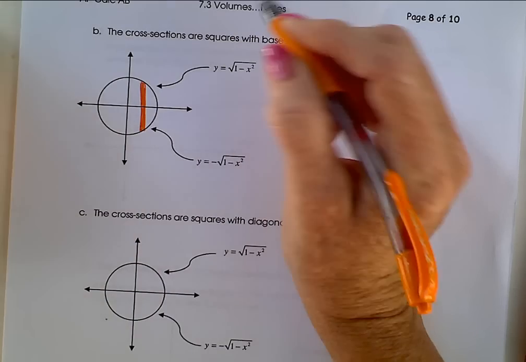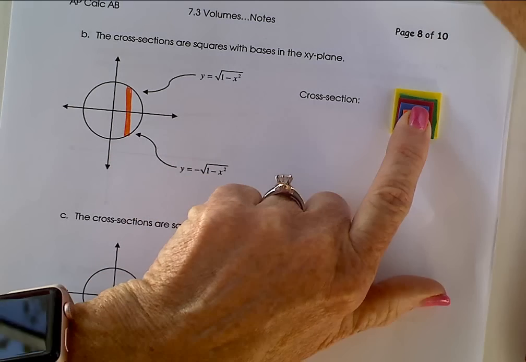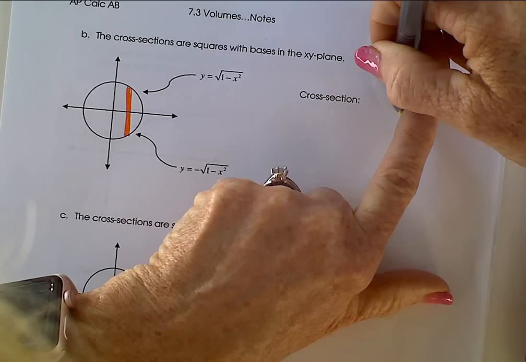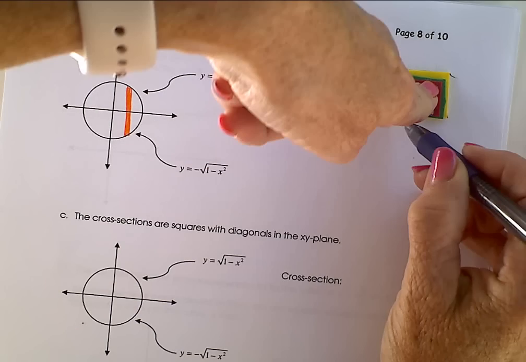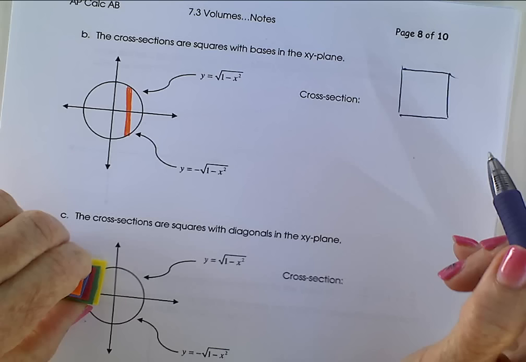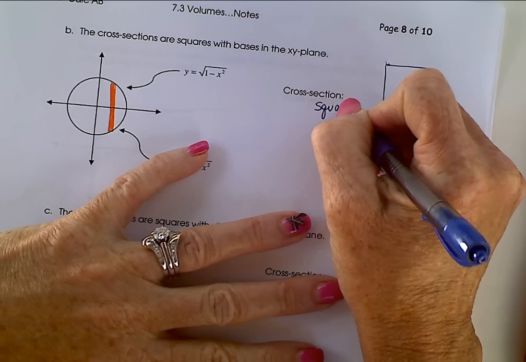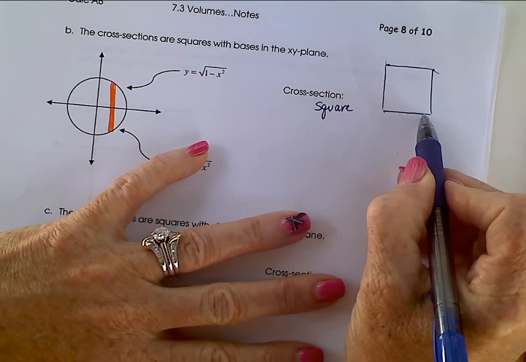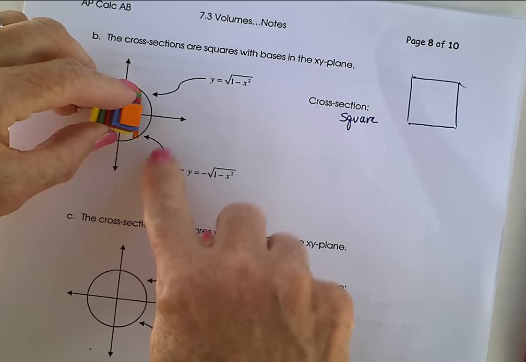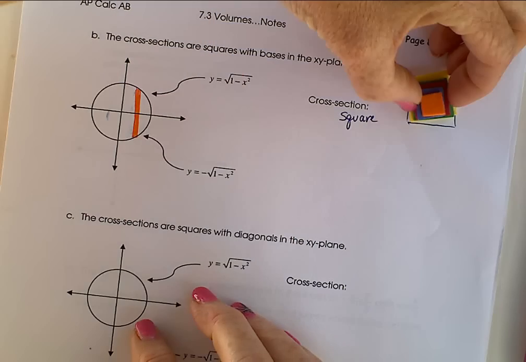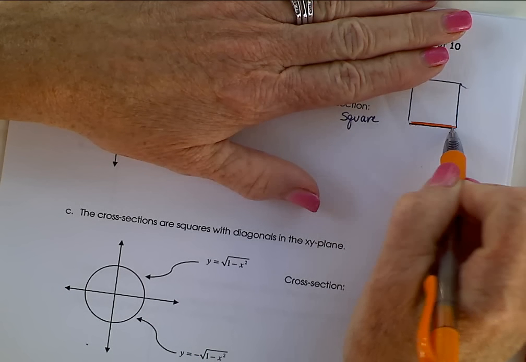And that cross section is a square whose base, so this was sitting like this, that piece right here, that base is that bottom piece right here. So this distance.